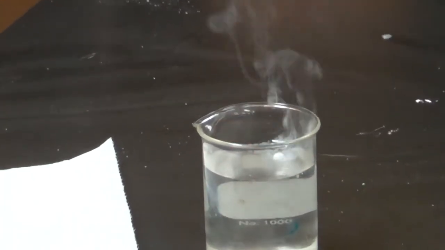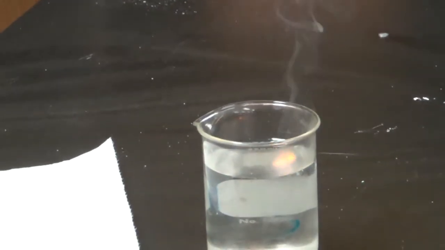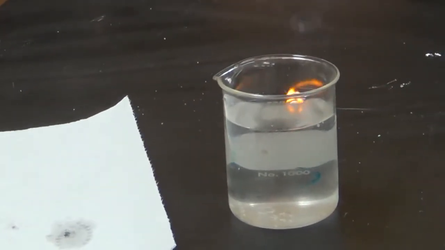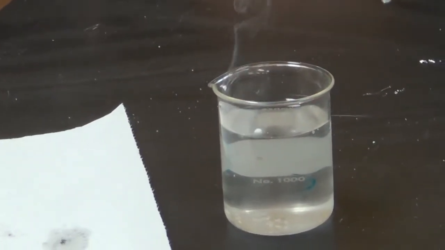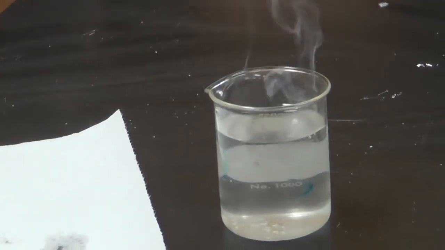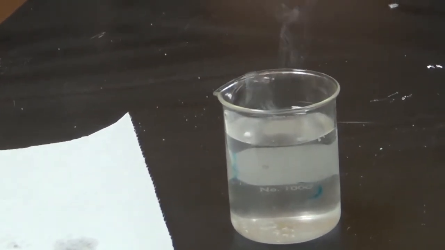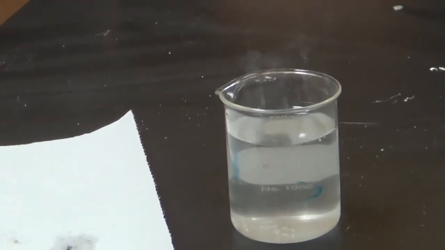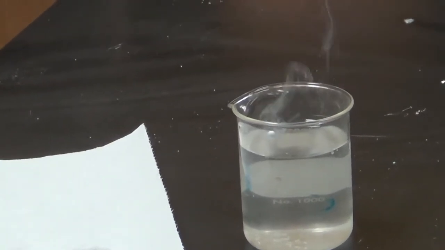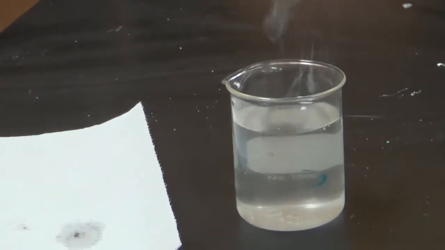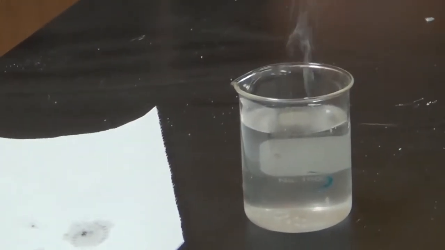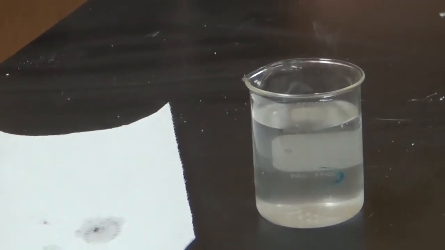The gas that's coming off is actually hydrogen gas being produced by the reaction, and the heat is igniting the hydrogen gas. So what's happening is the sodium is actually replacing one of the hydrogens in the H2O molecule to produce hydrogen gas and sodium hydroxide.